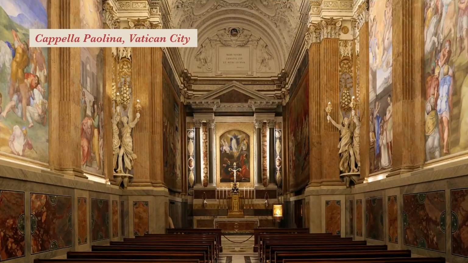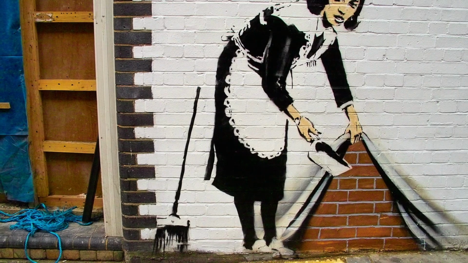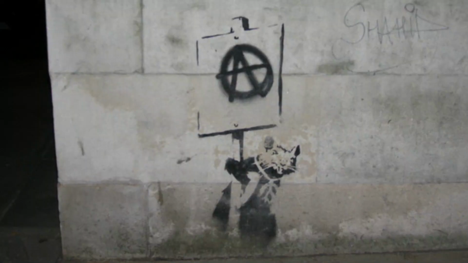Now, of course, we know there are a lot of differences between Michelangelo and Banksy. The most obvious one being that Michelangelo was an artist who lived 500 years ago in Italy, whereas Banksy is a contemporary anonymous street artist who's still active today. Michelangelo was commissioned to do his work in some of the most prestigious buildings of his era, whereas Banksy paints on the street without permission, in public, and often in an illegal way.